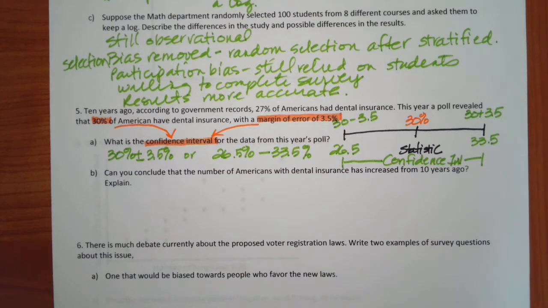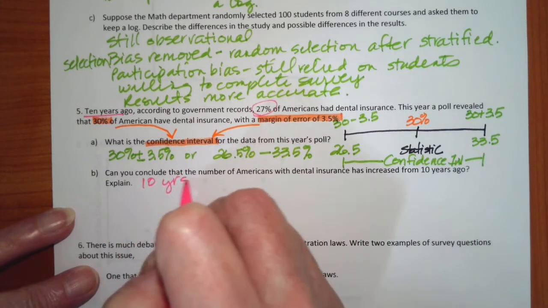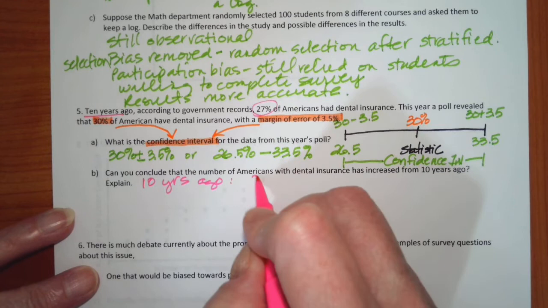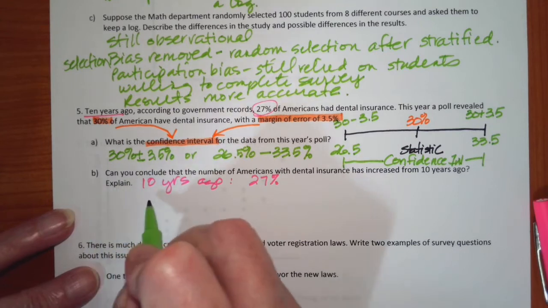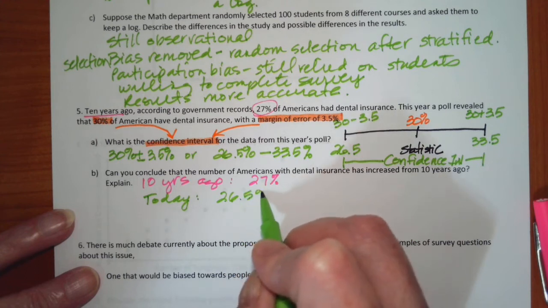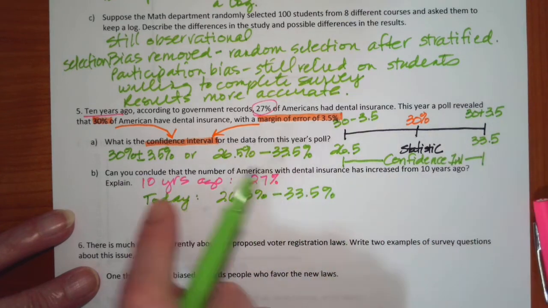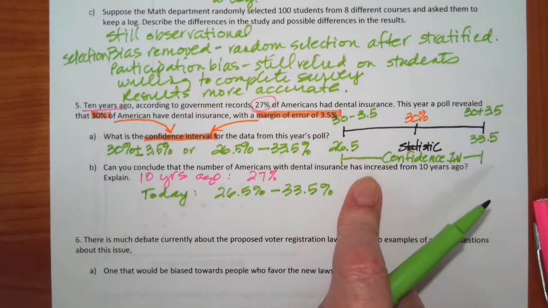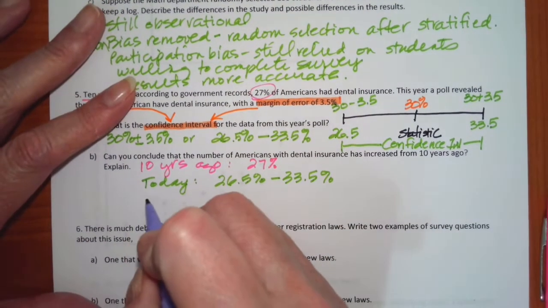Okay. Can you conclude that the number of Americans with dental insurance has increased from 10 years ago? Okay, well, let's see here. 10 years ago, it was 27%. Today, it is 26.5% to 33.5%. So can you determine that it has increased? Well, I would say no.